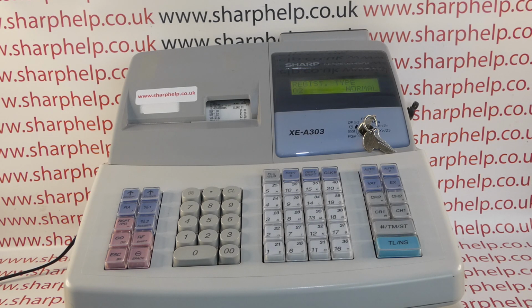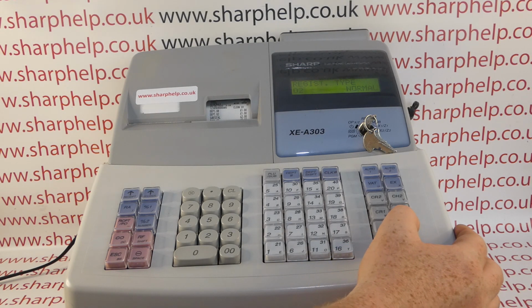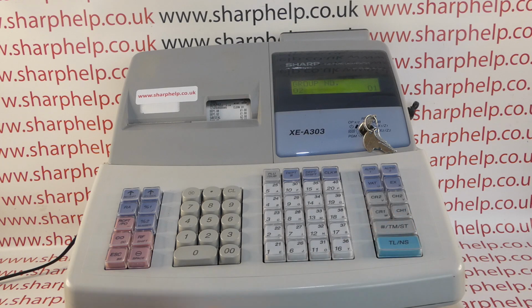Registration type is normal. This will apply for the vast majority of programming you do. The other option is single item cash sale that you might use for admissions or items sales where you're only ever going to sell one item and it opens the drawer and cashes off straight away. We don't want that, so subtotal. Group number, all mine are making group number 1. Just a word of warning on the group programming.